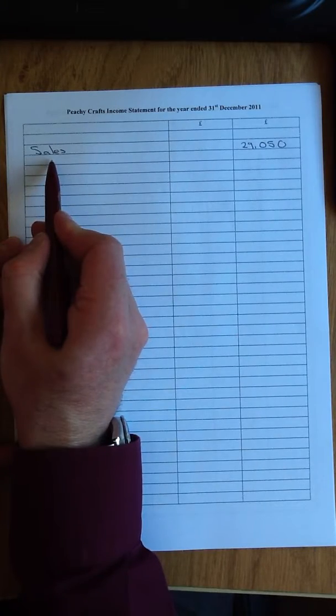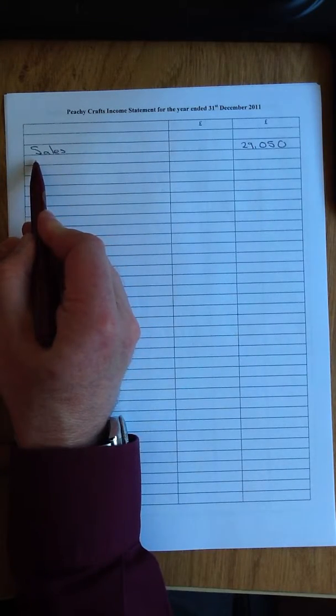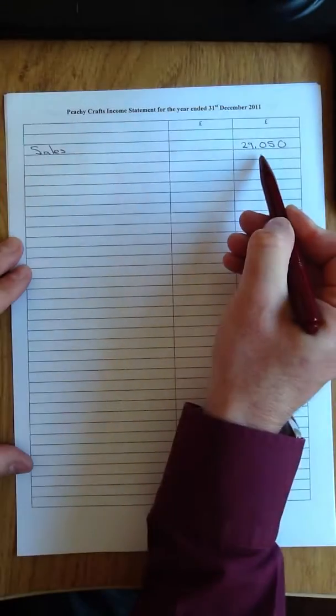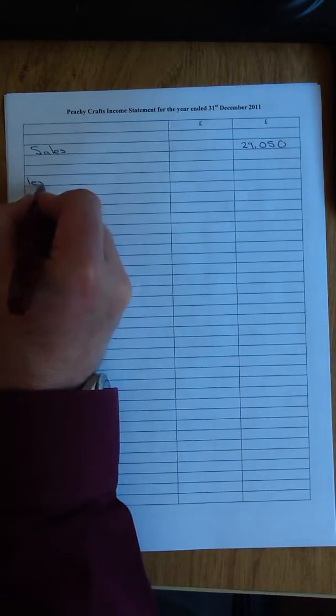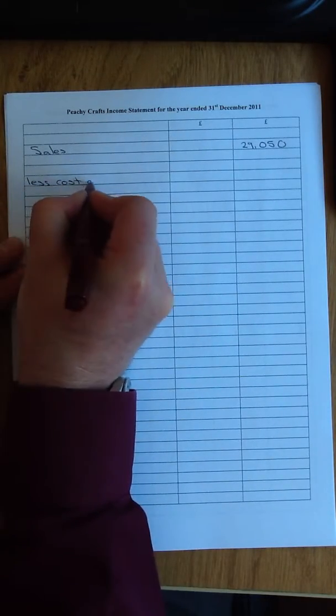There were no returns in. If there were returns in, you would write down minus sales returns, put it down and take it away to give you your total sales, but there were none. So now it's less cost of sales.